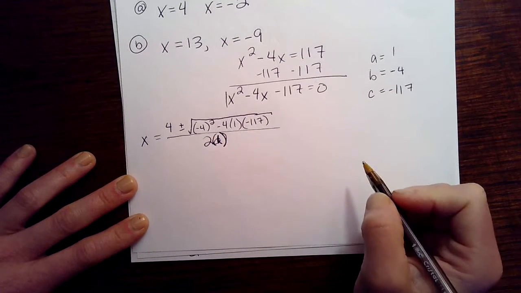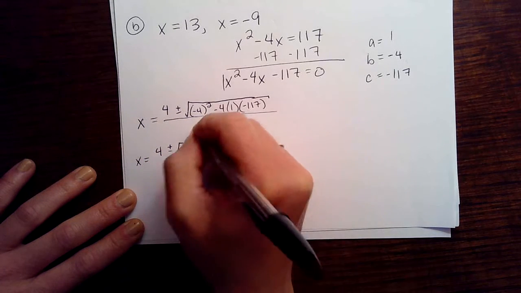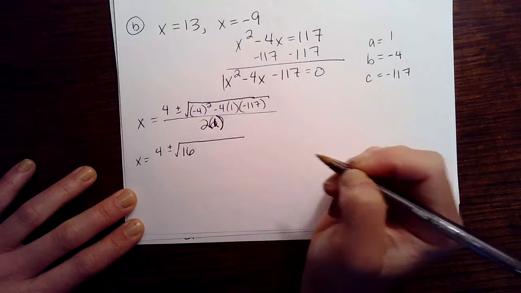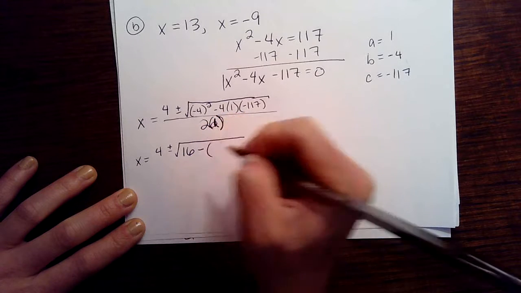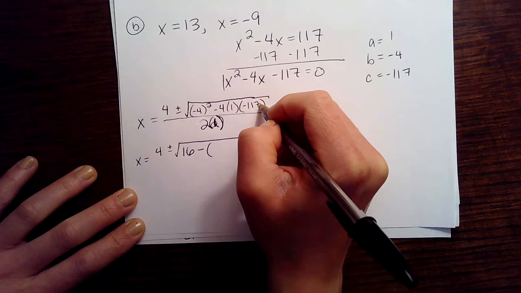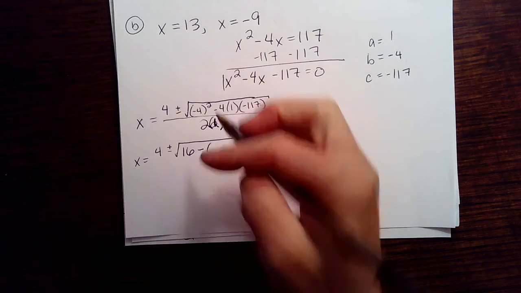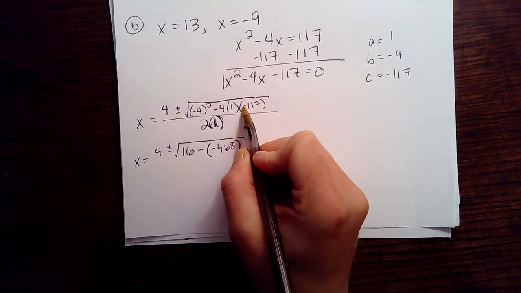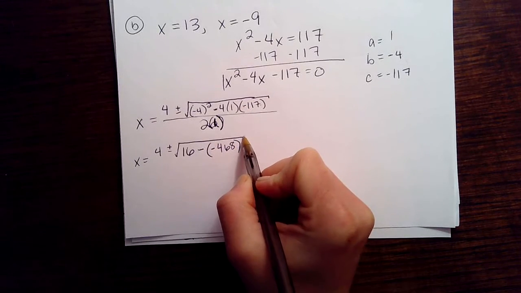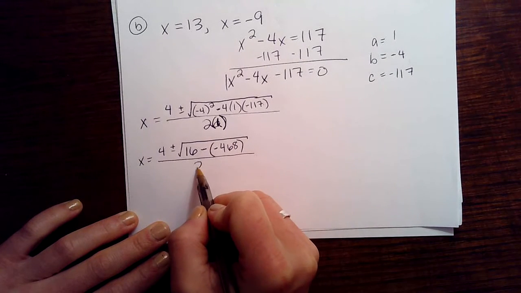We know what a is. And I start to simplify. X equals 4 plus or minus the square root of negative 4 squared is positive 16. That's because that base, negative 4 times negative 4, makes a positive. Minus negative 4, 4 times 1 times negative 117. Check on my calculator for that product. 4 times 117 is 468. Now, I have minus and a negative, and I keep those, which is going to be addition. When we subtract a negative, we add the opposite, all over 2.